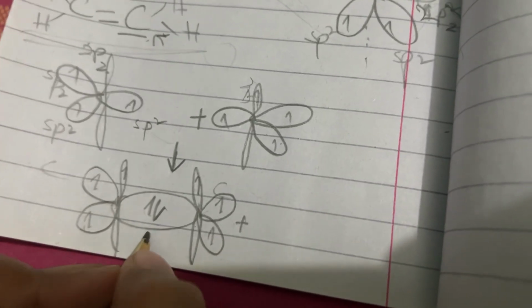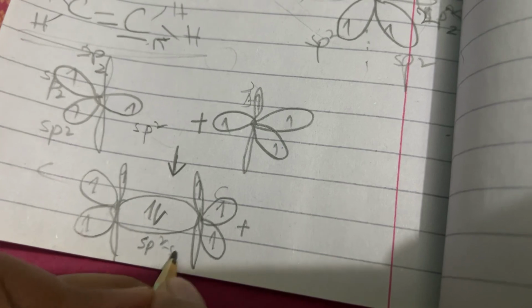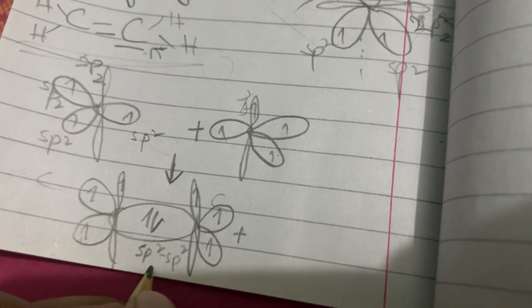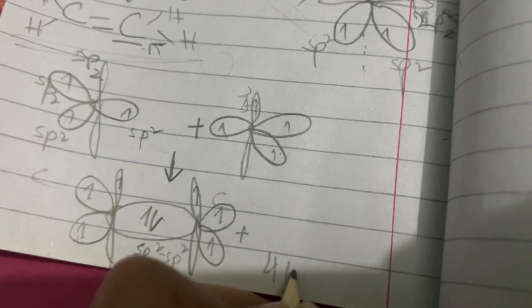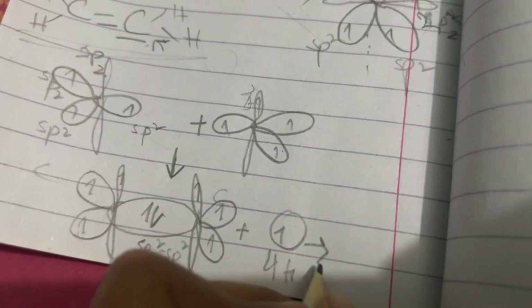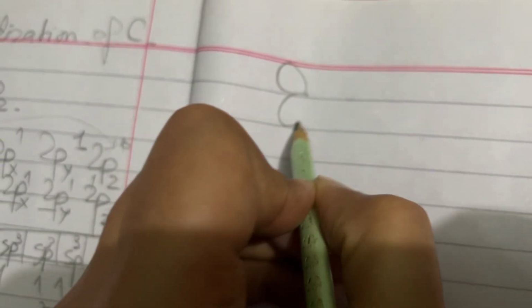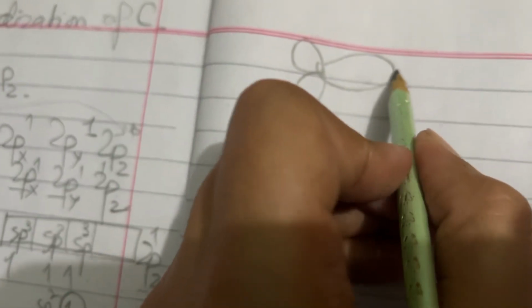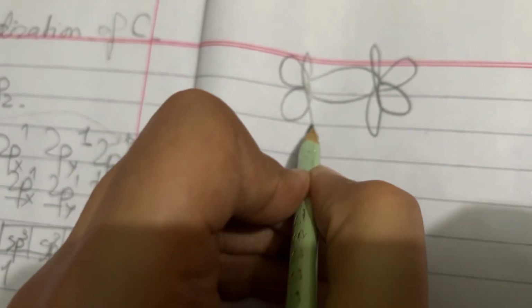Now this is a bond, okay? sp2 with sp2, I am overlapping. Then what happens with them? Four hydrogen atoms having 1s. When you combine with them, what will happen? You make the same shape first, and then a bond, then a bond.